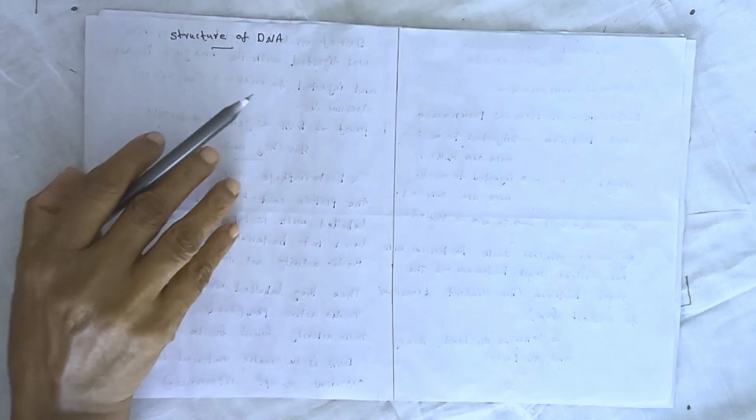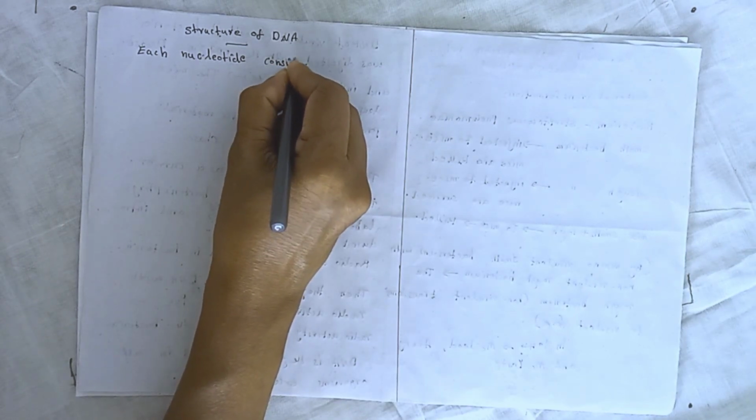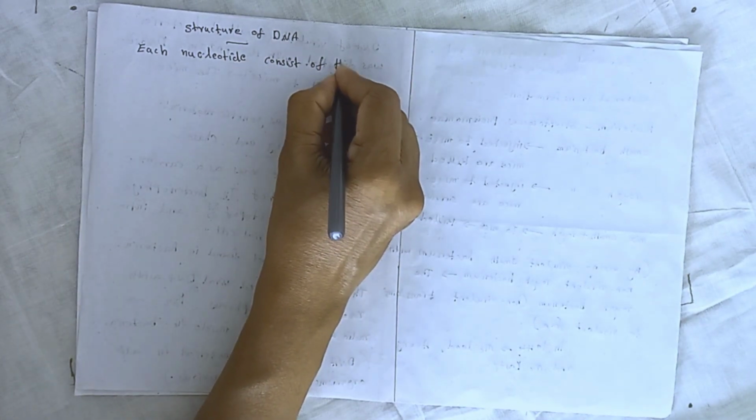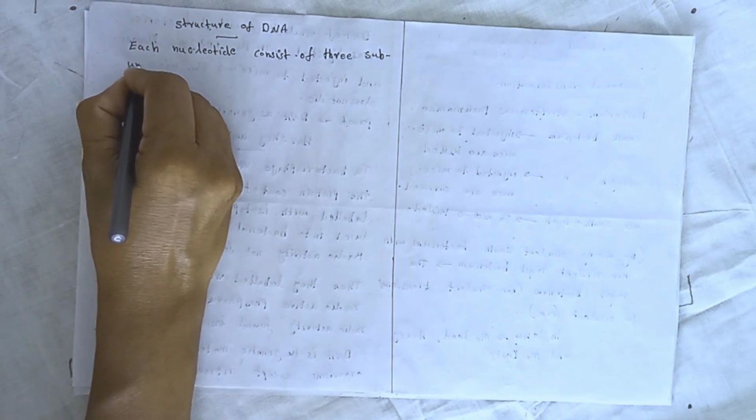The structure of DNA molecule. Each nucleotide consists of 3 subunits.